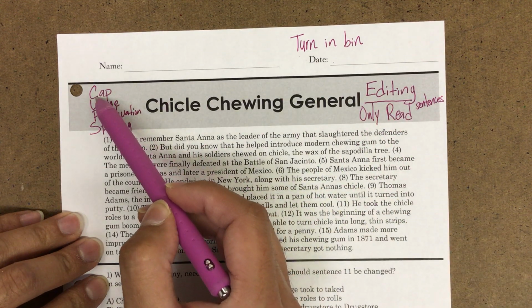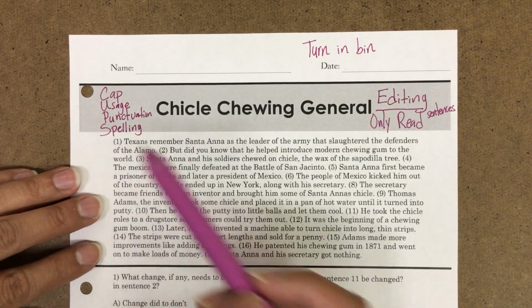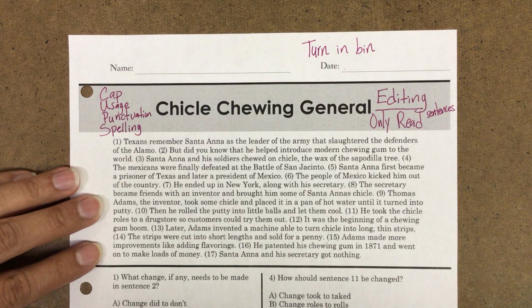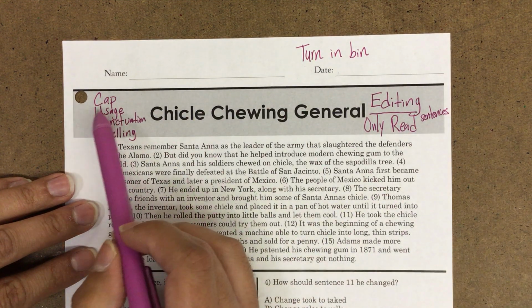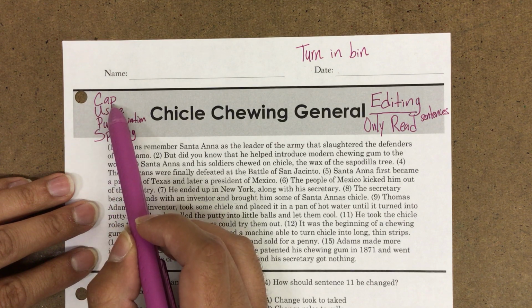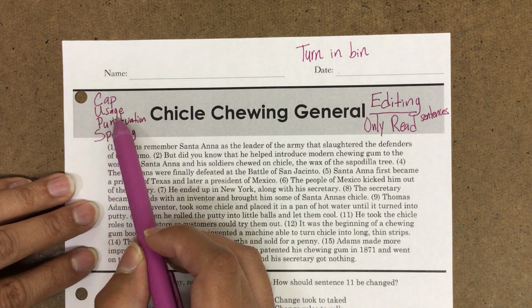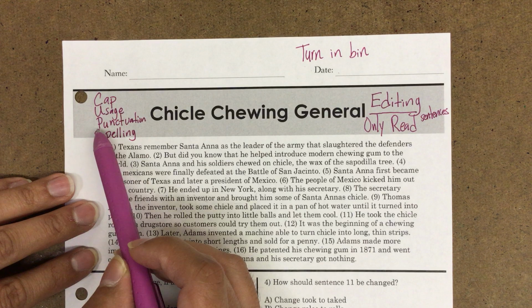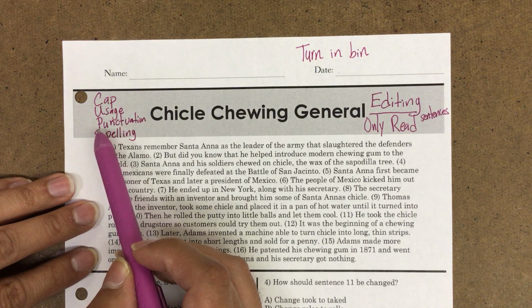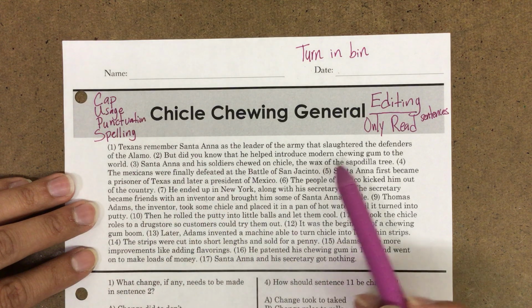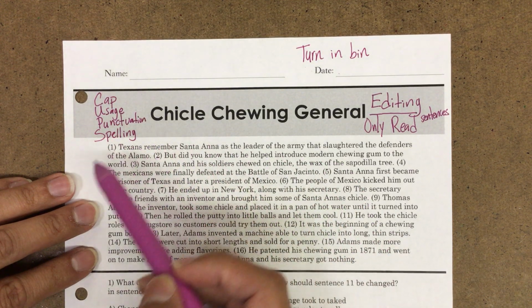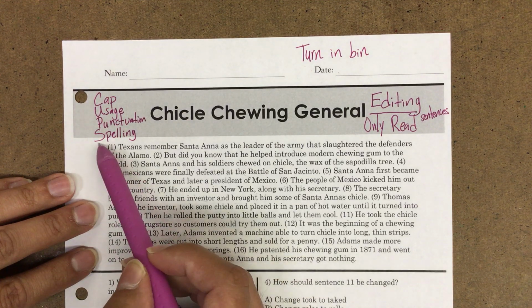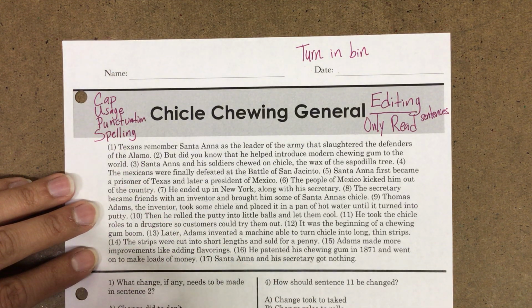Then write CUPS. The acronym CUPS is a reminder that in those sentences you only have to focus on words or letters that need to be capitalized or that were capitalized wrong. Check for verb usage, if it matches the noun, like is or was. Check if the end of sentences are missing punctuation marks or a comma needs to be added, and if words are spelled correctly or if you need to correct them. So editing is all about CUPS.